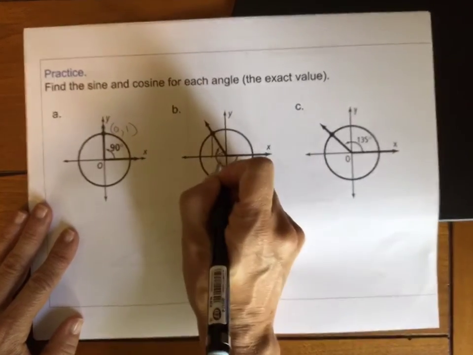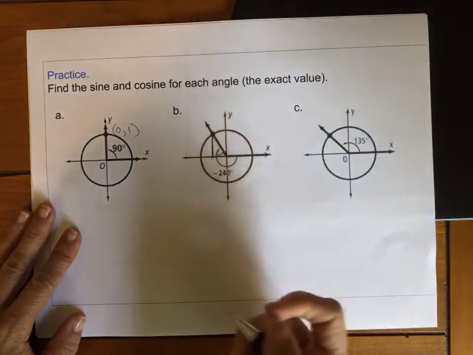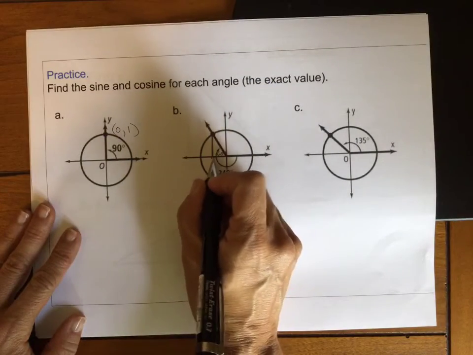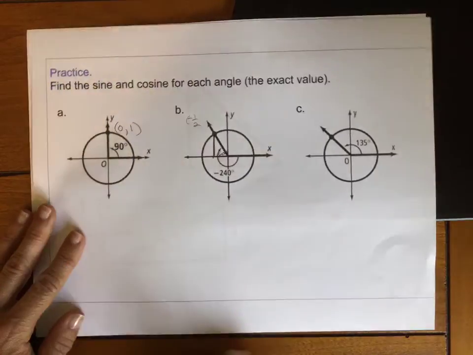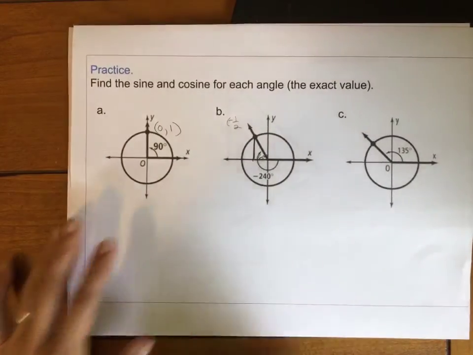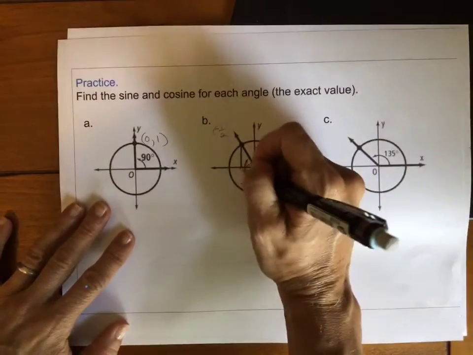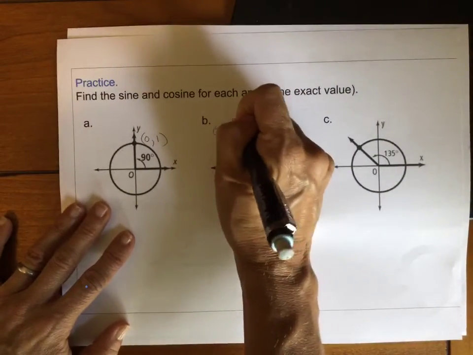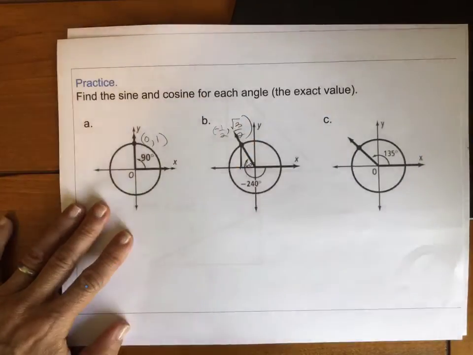So I know that my short side is this part of the triangle, and here's my long side. So my x value, short side, would be a negative 1/2 in quadrant 2. And let me zoom in a little bit. But my long side is still positive in quadrant 2, and that is √3/2. So here's my cosine, here's my sine.